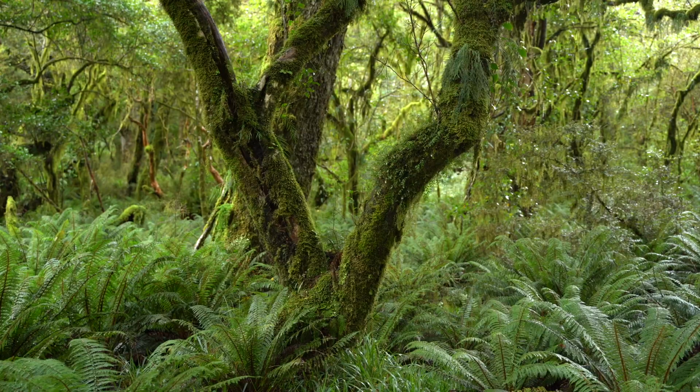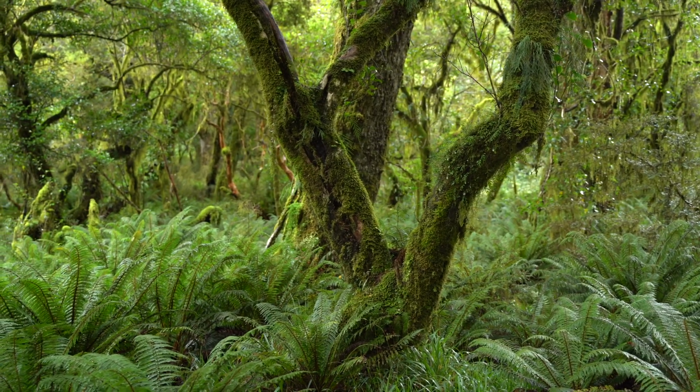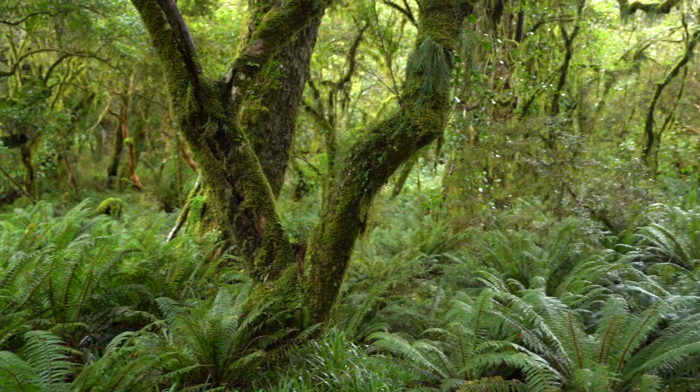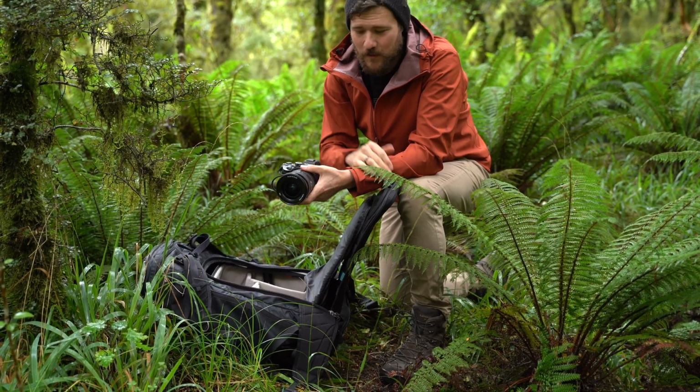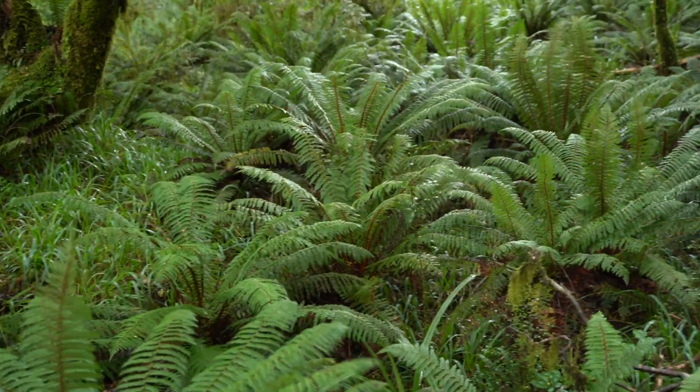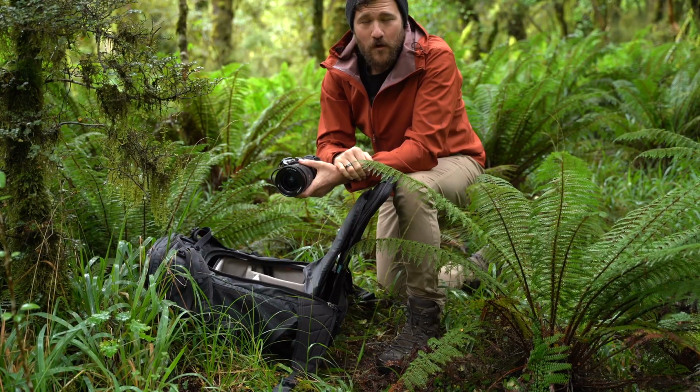Once you know what that subject is, it's time to forget about that and start to look around the entire landscape, particularly at what's immediately in front of you, because that's what a wide angle lens is going to allow you to do. Capture those things right in front of you.